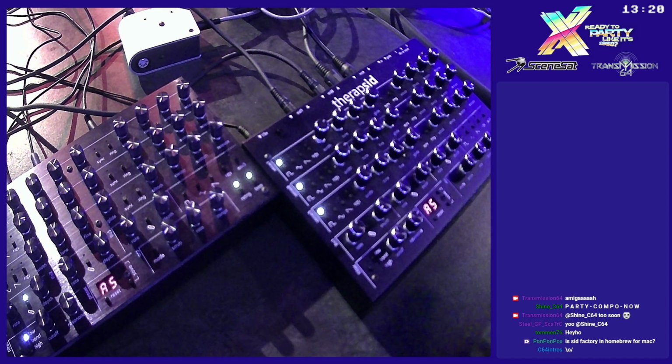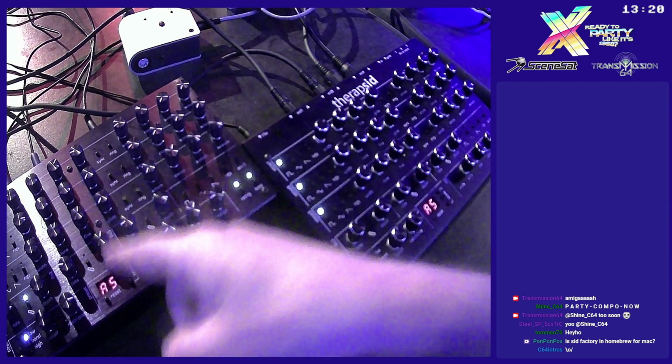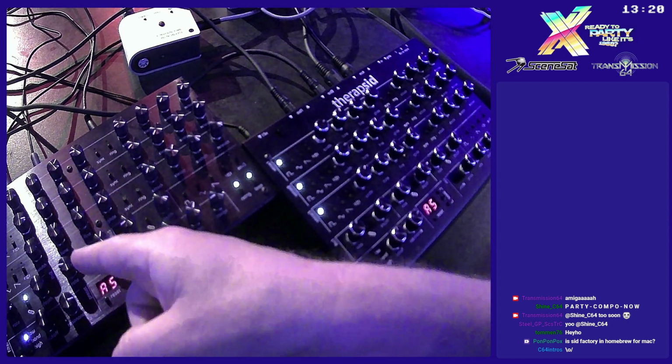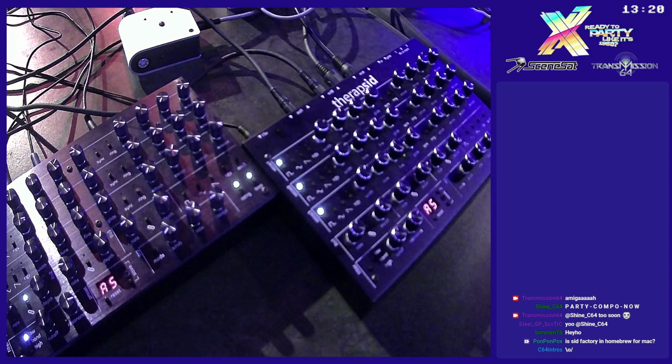Okay, so here I have a TherapSid. On the left side is a Mark II, and on the right side is a Mark III. They are very similar, it's just a different form factor. But they have 2 different SID slots, and in the case of this one, I have a 6581 and an 8580. In this one, I have an ARM2 SID. I will come to that later as well.